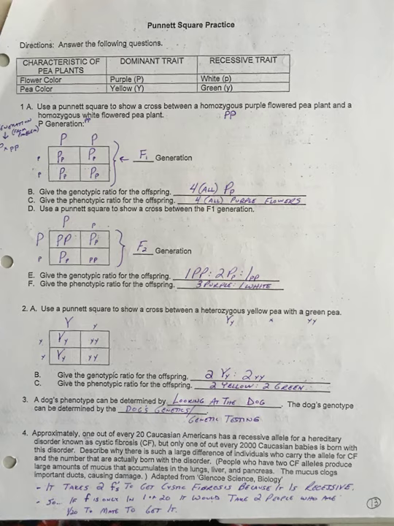All right, let's look at 1A. So it says a homozygous purple plant. That would be a big P, because it's homozygous, and purple here is dominant. And a homozygous white. Now, I suppose I didn't even have to tell you that. It could have just said it was white, because in order to be recessive, remember, you have to be homozygous. So therefore, little p, little p. So we have big P, little p, and we get all heterozygous F1 generation.